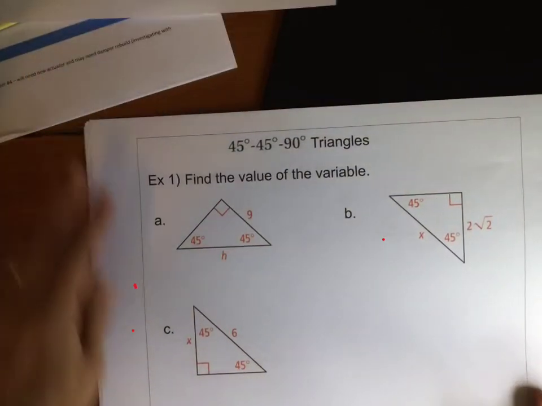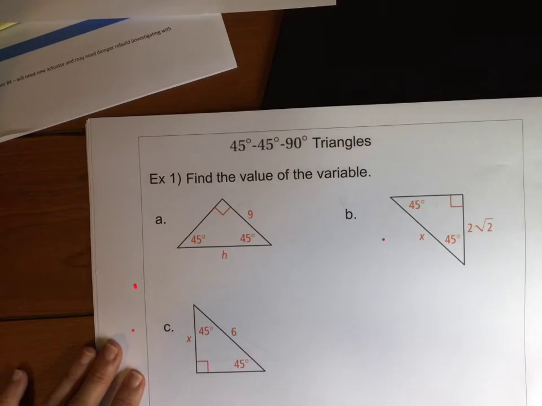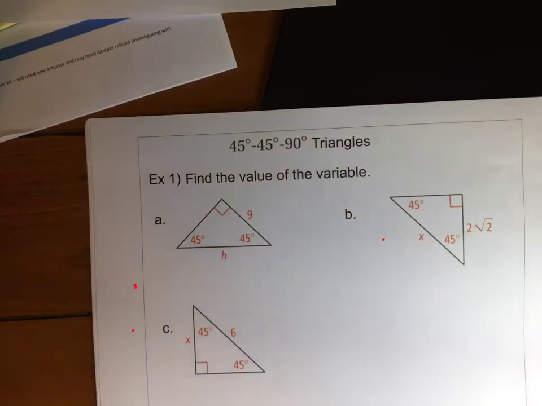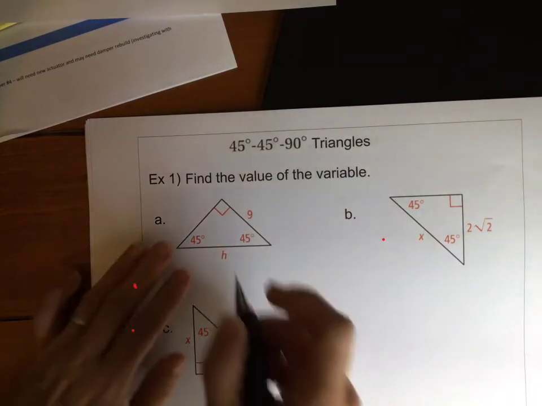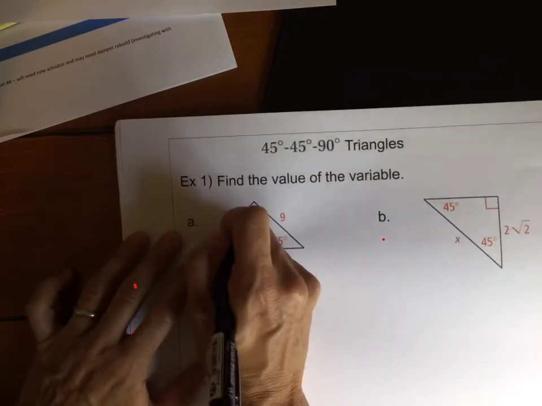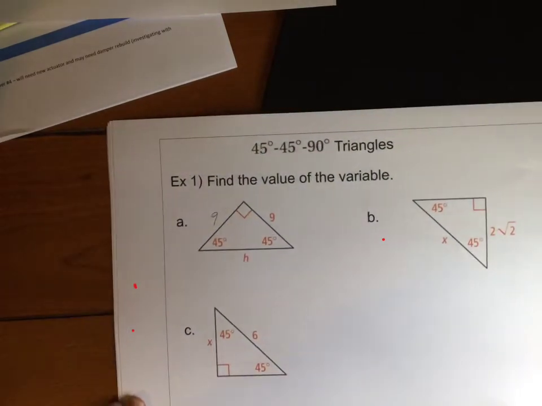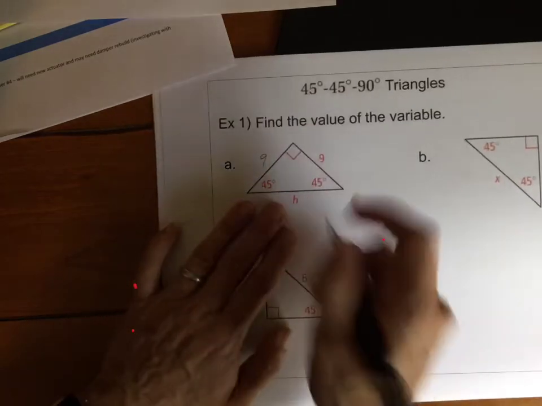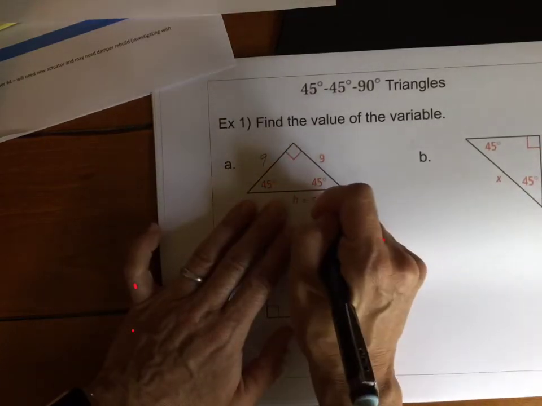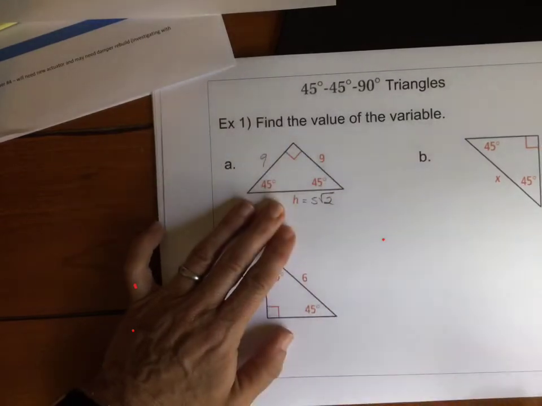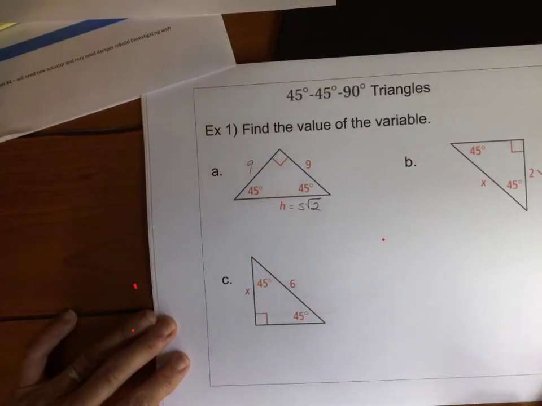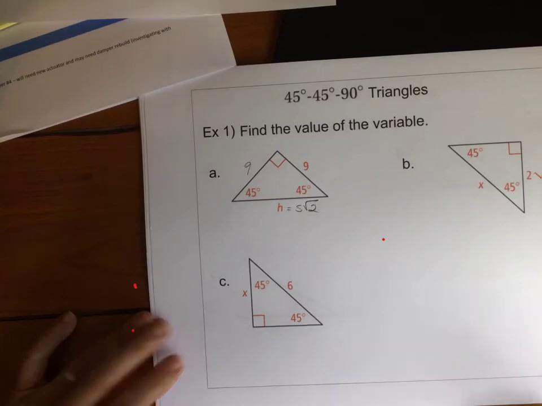So these are all 45, 45, 90, meaning that my two sides of my triangle are equal. So we know right here that this is 9. So we know that missing side. We want to find h. And so you could use the Pythagorean theorem in this case, but we know that h is s root 2 from the rules for special right triangles.